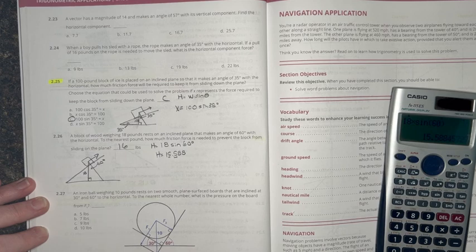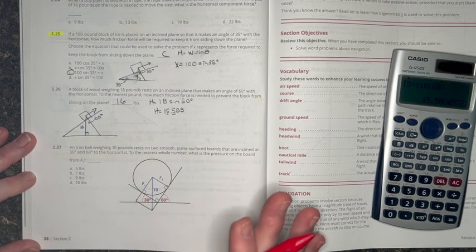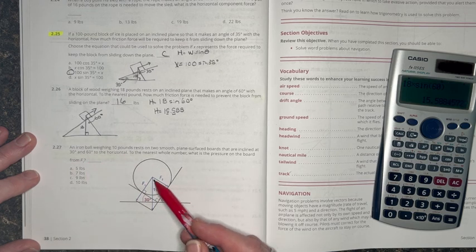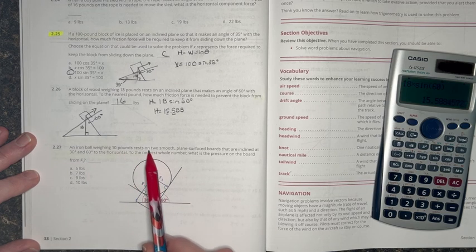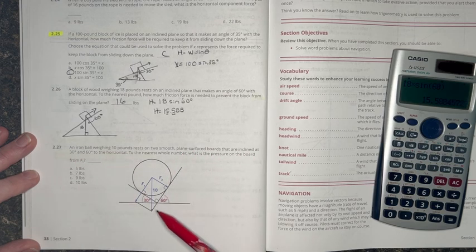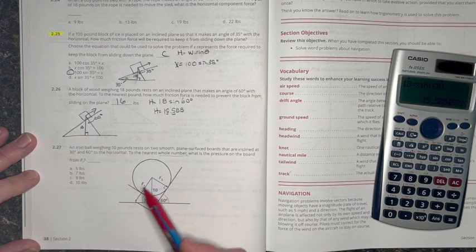Okay. All right, let's do this one more together because it's got a lot going on here. So let's just work on this together a little bit, okay? An iron ball weighing 10 pounds, okay, so here's my weight of 10 pounds, rests on two smooth plane surface boards that are inclined at 30 and 60 degrees to the horizon. So here's a 30 and here's a 60. To the nearest whole number, what is the pressure on the board from the force of F sub 1. So I want to solve what is the amount of pressure from this force of F sub 1. That's what I'm looking to solve.